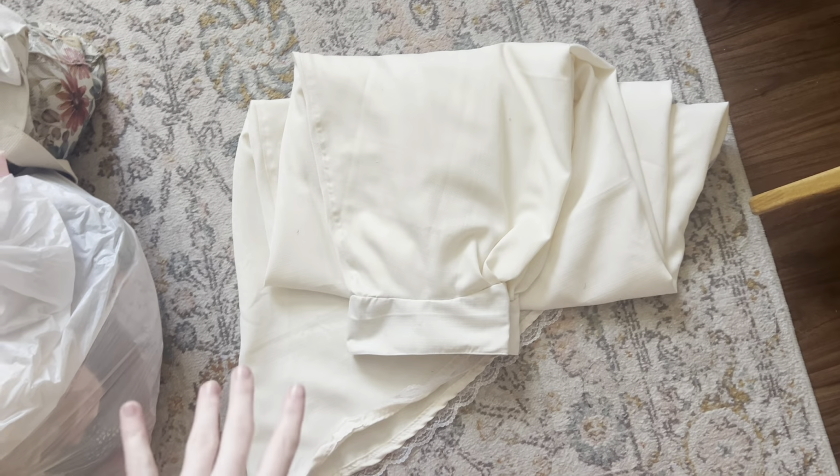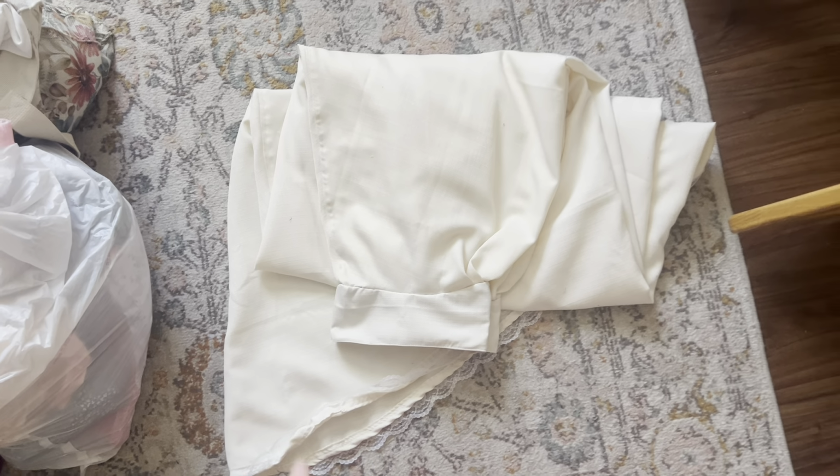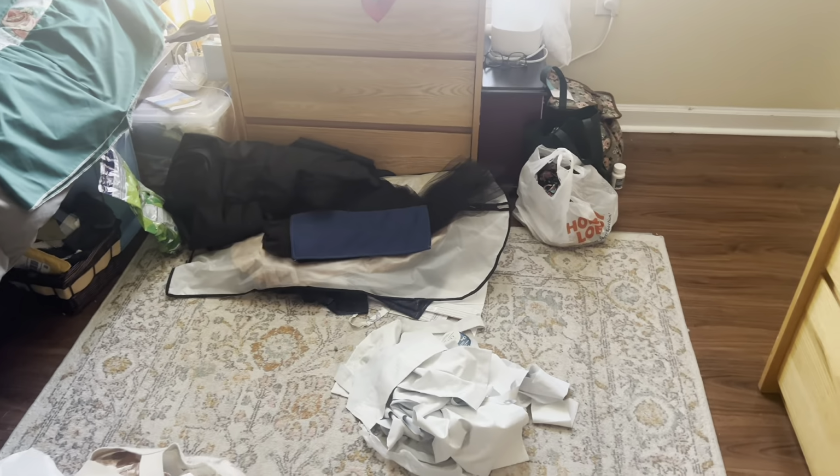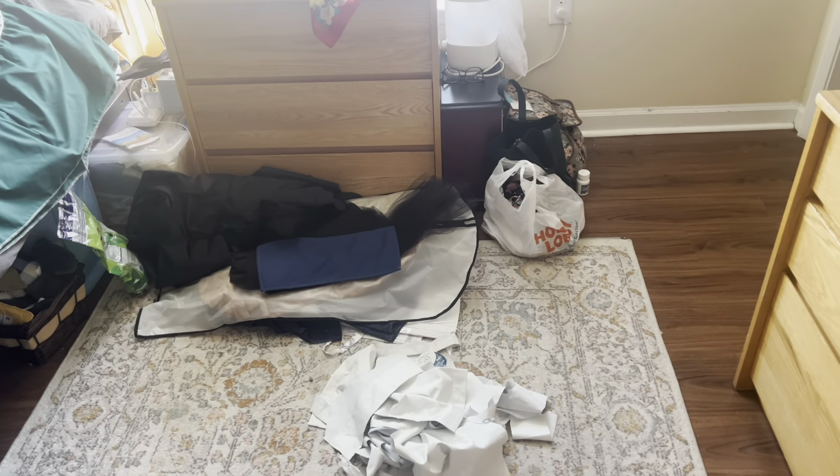Here's our finished skirt with the new waistband, and now the last thing we have, which is over in that pile, is to finish up the black skirt.